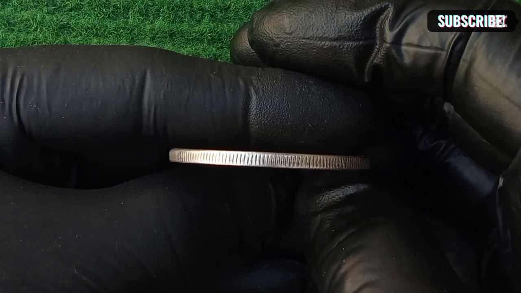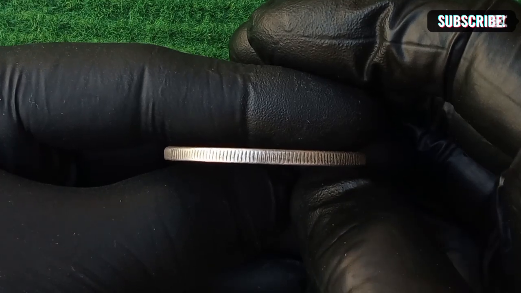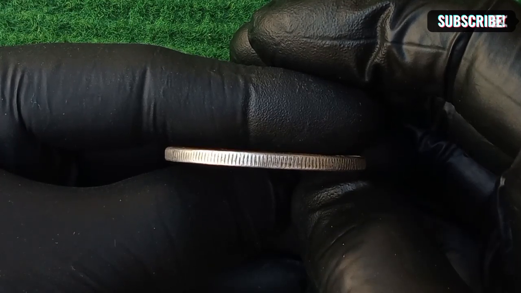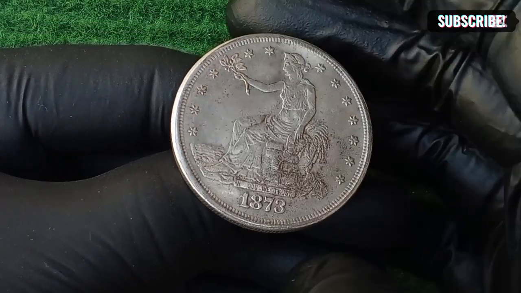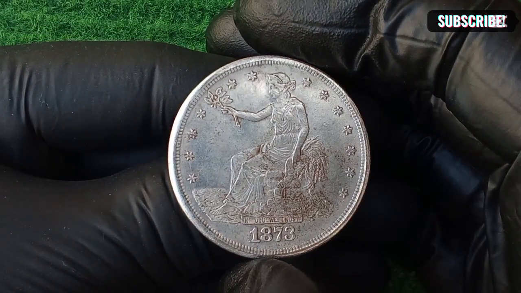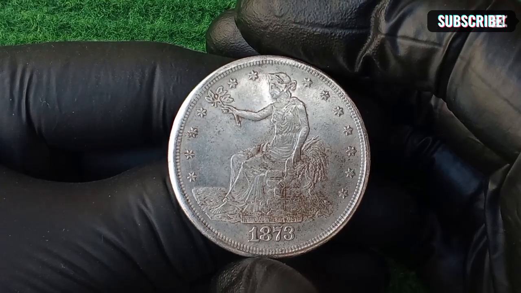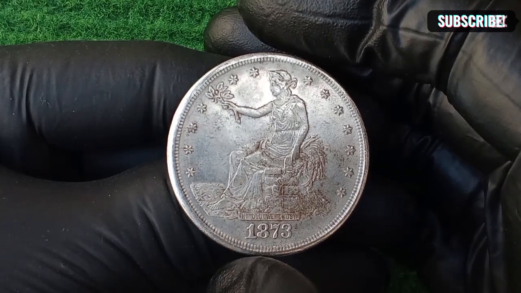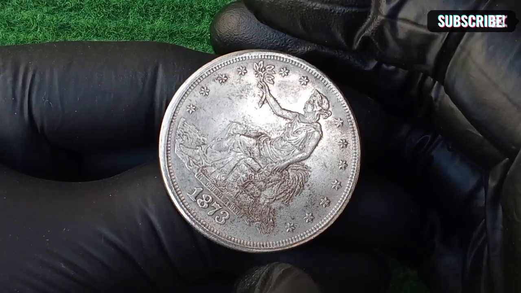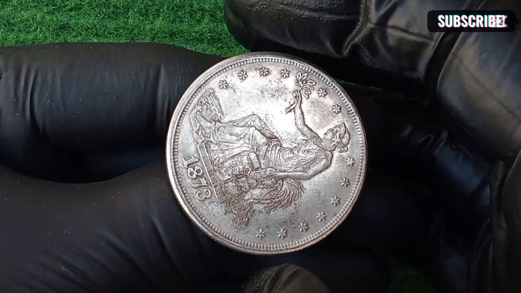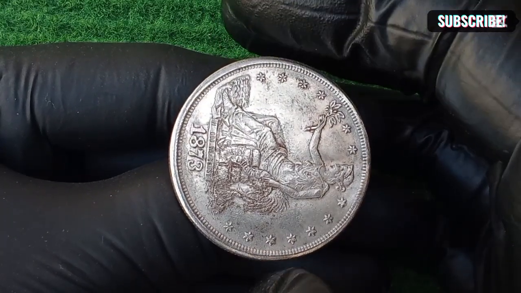Explanation. The United States Mint minted trade dollars to compete with other silver coins that were popular in East Asia. The Coinage Act of 1873 made trade dollars legal tender up to $5. Variety. There are different varieties of 1873 trade dollar coins, including copper, aluminum, and white metal. Some of these coins have reeded edges, while others have plain edges.